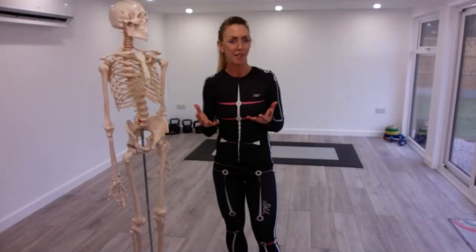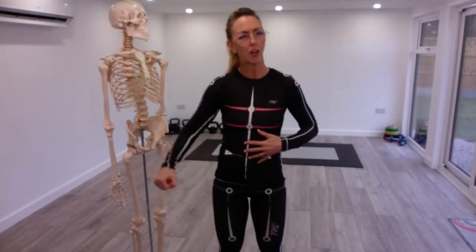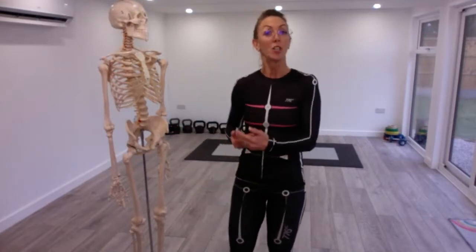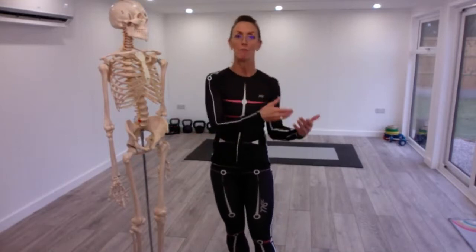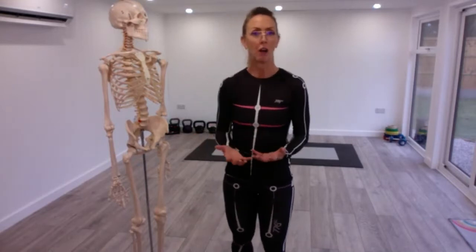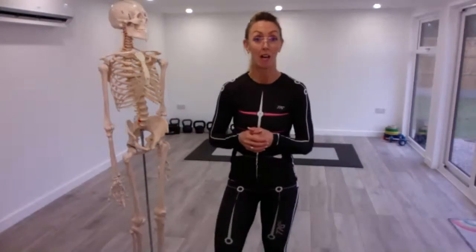So if you're programming some core exercises, have a look at the movement and think, is one part of the core working harder than another? Yeah, probably. So which side of that trunk or core is working hardest in that movement? Am I programming a very flexor dominant core program? Could I look at my programming design to work the whole of the core? Does that make sense?